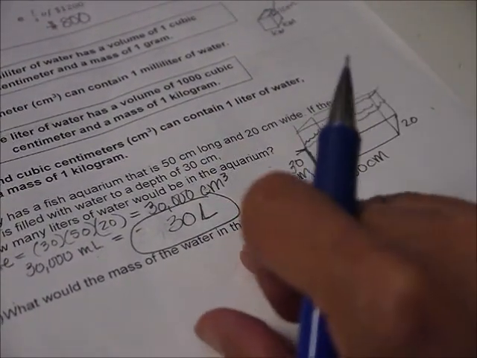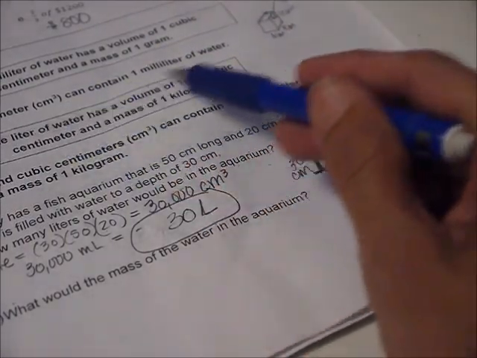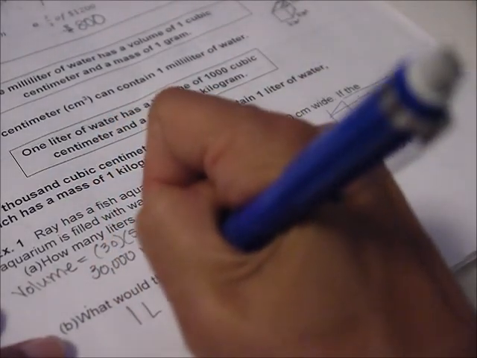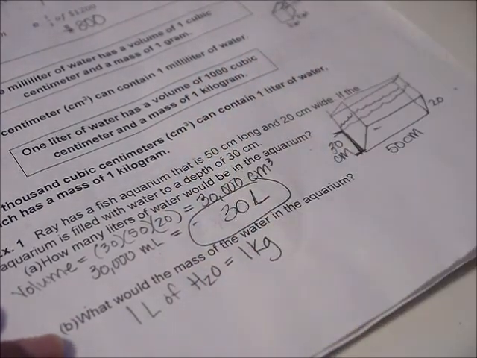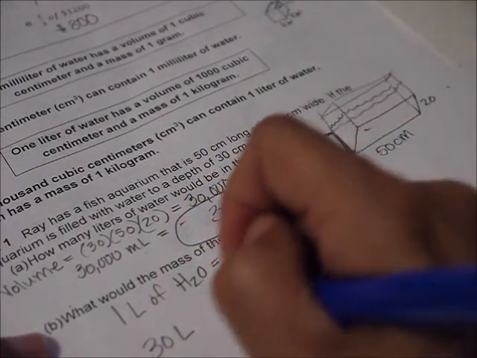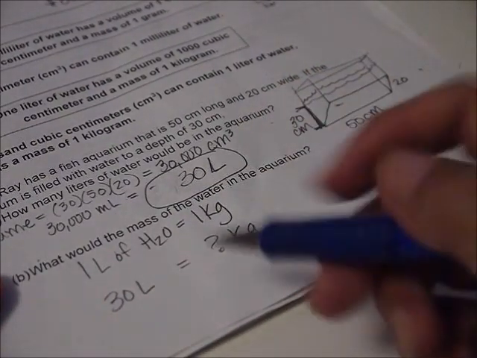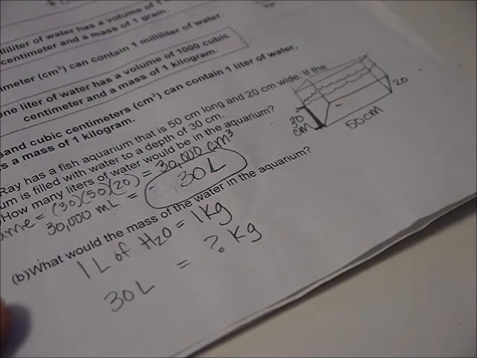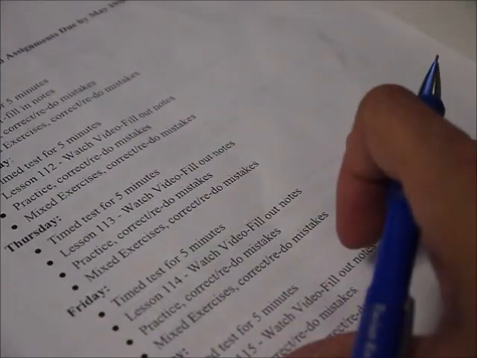What would the mass of the water be in the aquarium? Okay, so let's go back. If you have 1 liter of water, that is 1 kilogram. So 1 liter of water, let's write this, equals 1 kilogram. So if we have 30 liters of water, how many kilograms is that, really, is what we're asking. Okay, well, we multiply it by 30. Okay, so we have 30 kilograms. Okay, next page, last page.